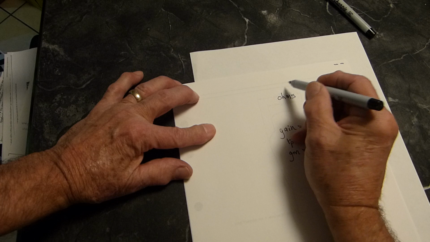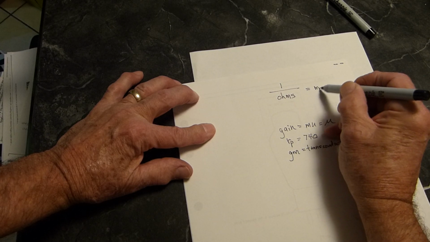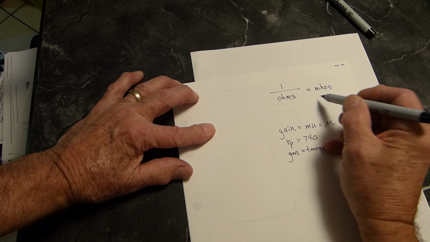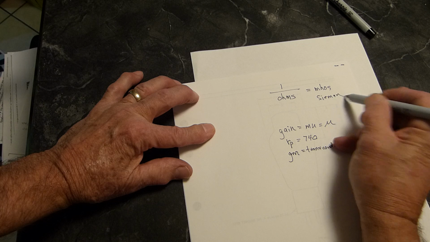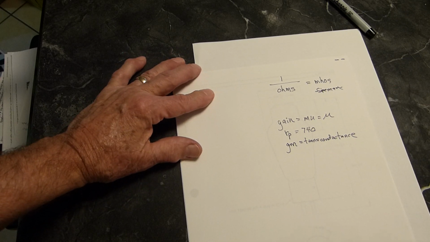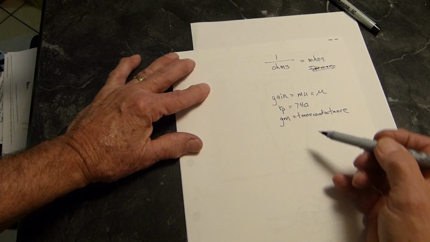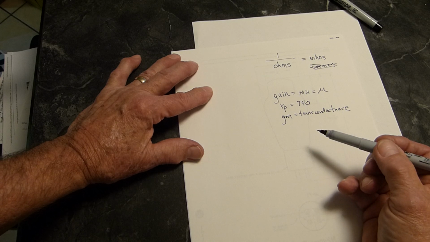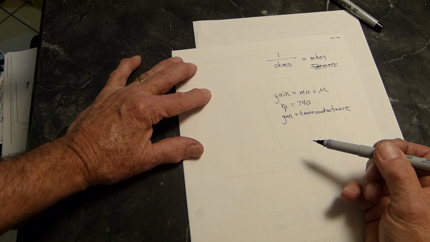And the reciprocal of ohms, 1 over ohms, equals mhos. Or it's also known as Siemens. Yes, I don't know if I spelled that right. I'm sorry. I'm not trying to make a joke out of this. But anyway, that's what they do. So let's don't sweat over that. All of the old books will tell you it's in mhos.